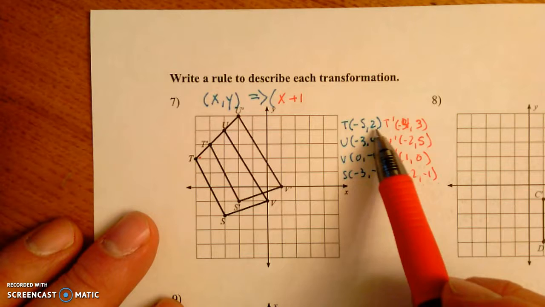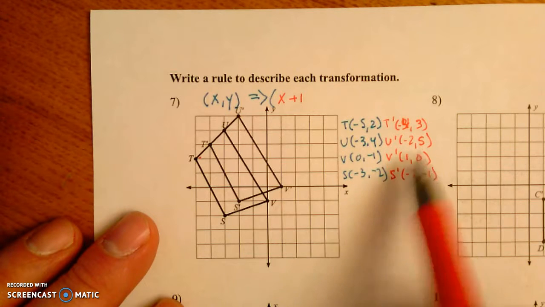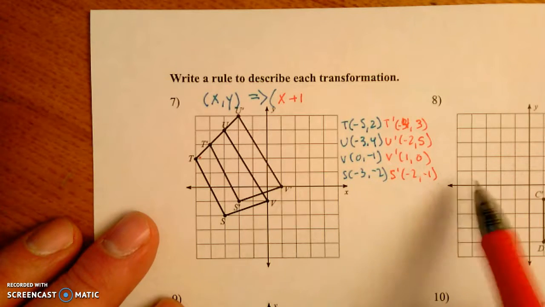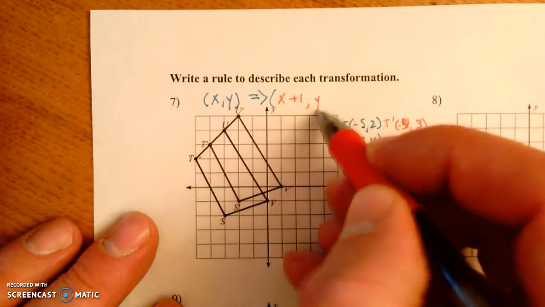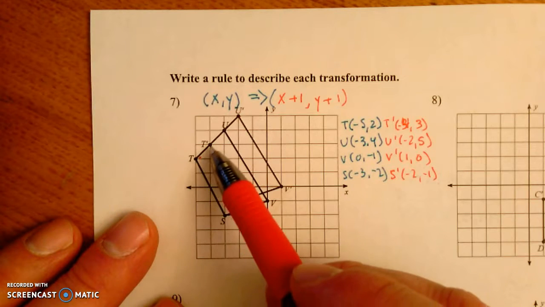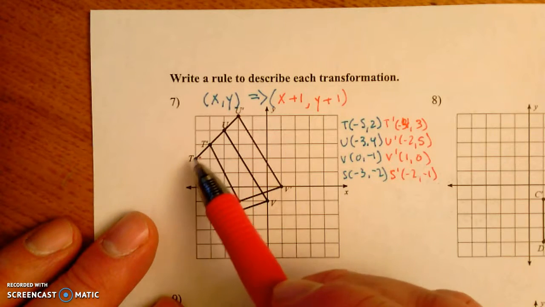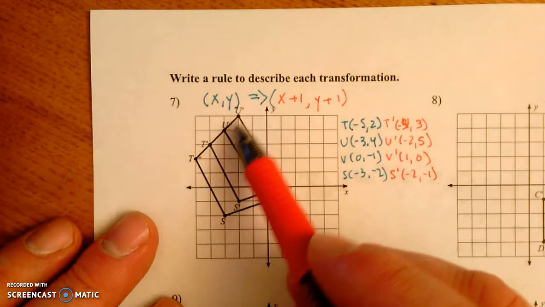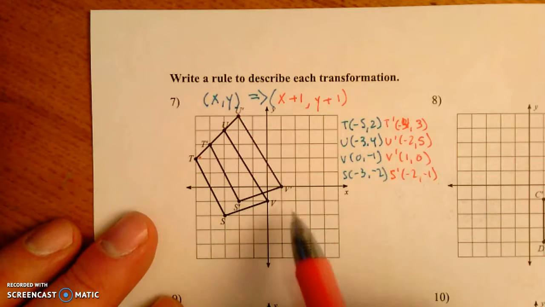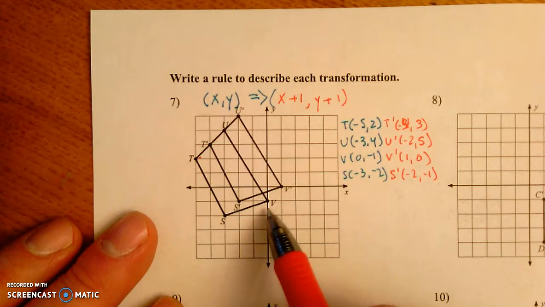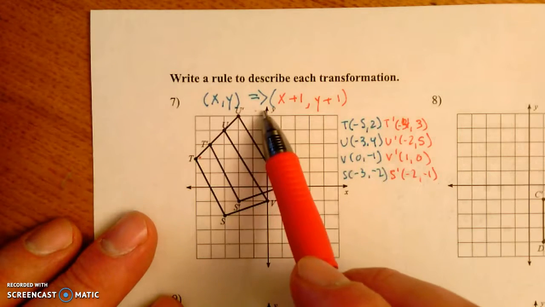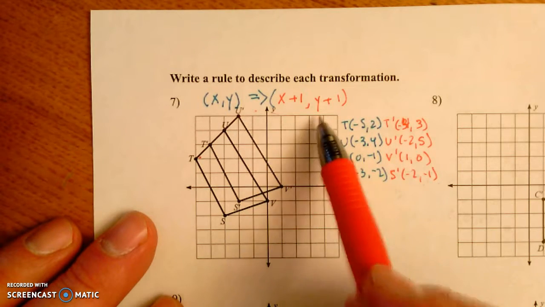Then we look at the y-coordinates, 2 to 3, 4 to 5, -1 to 0, and -2 to -1. We've added 1 to each of those as well, which also corresponds to the fact that T prime is a space up from T, U prime is a space up from U, S prime is a space up from S, and V prime is a space up from V. So in the end, our rule is (x, y) maps to (x + 1, y + 1).